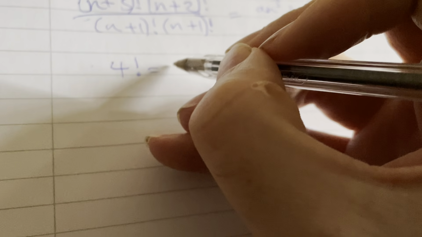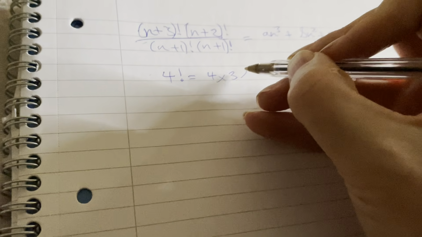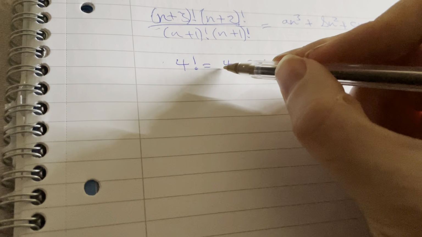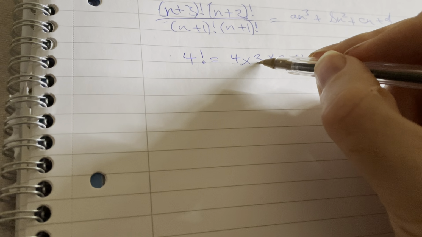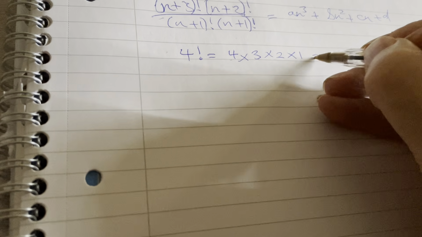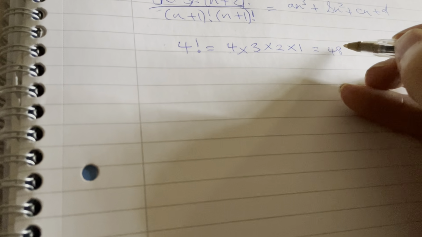The factorial of any number is you start with that number and you just multiply by decreasing numbers until you get to 1. So factorial of 4 is put down the number, and then multiply it by the lower integer, by the lower integer, by the lower integer. So that's equal to 4 by 3 by 2 by 1, which is 24.